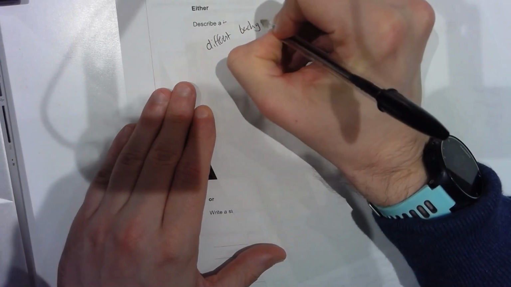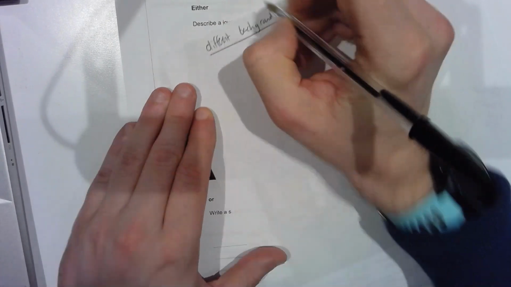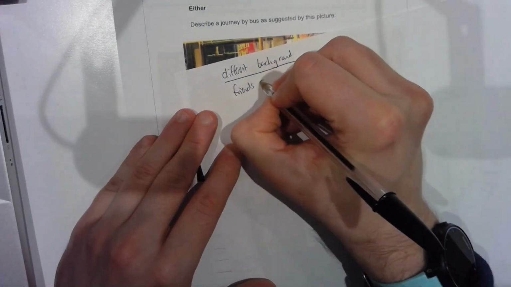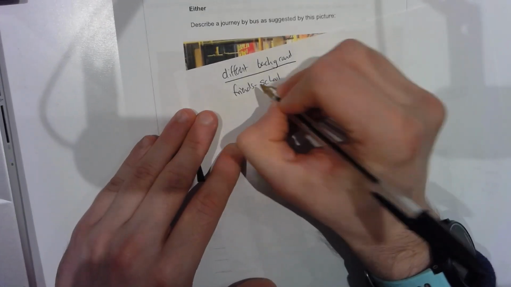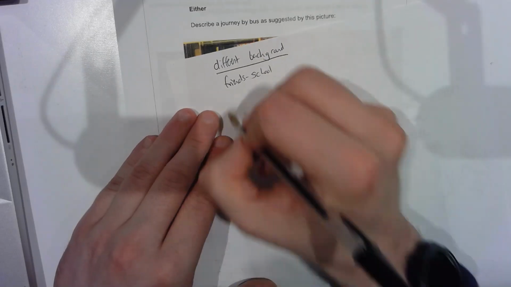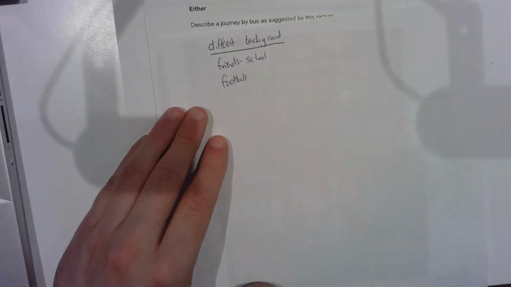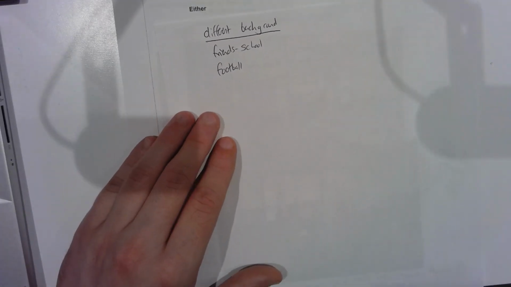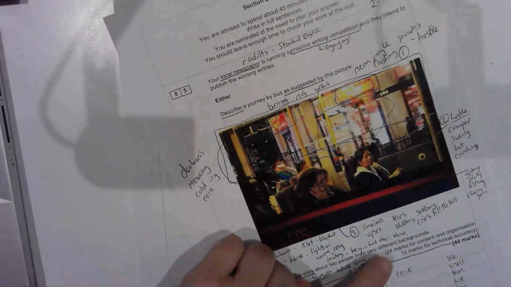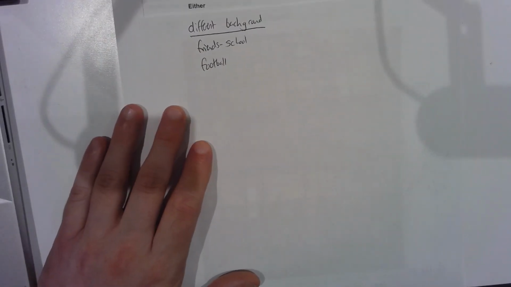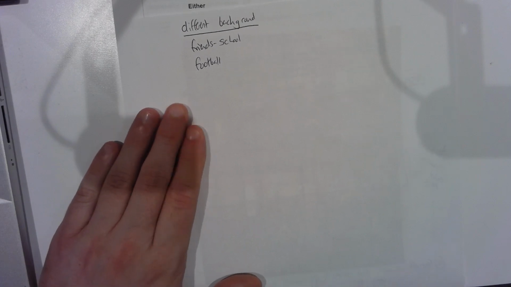Let me have a little think. So the first one I kind of mentioned there is friends at school. I don't really like that one. Football, you know, I'm an Everton fan. My friends at school were Liverpool fans, but even despite our differences, with different backgrounds, we were still kind of friends, and isn't that great? Again, it's not particularly compelling or exciting.